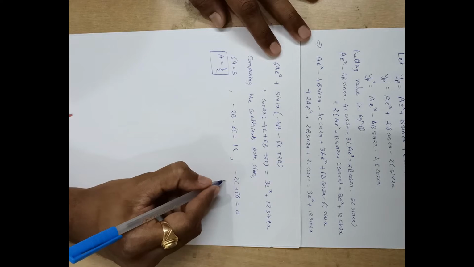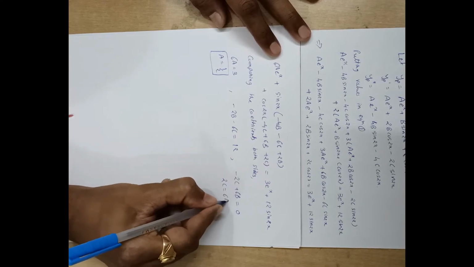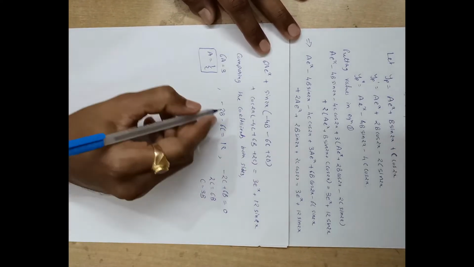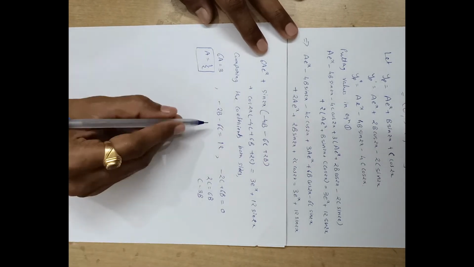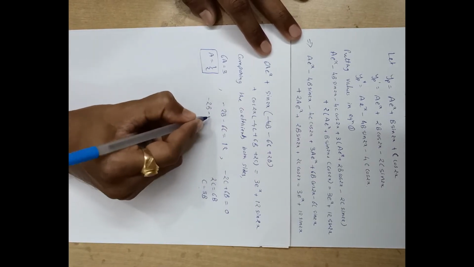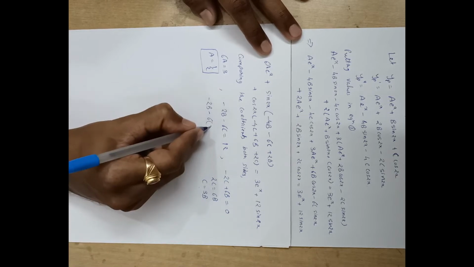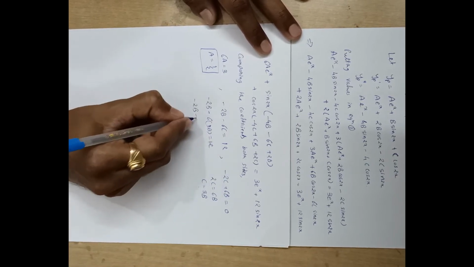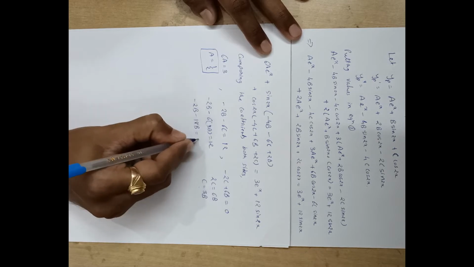From this one we have 2c = 6b and therefore c = 3b. Put this value here: c = 3b, so -2b - 6 into 3b = 12. So -2b - 18b = 12.